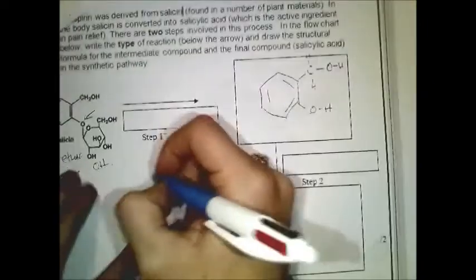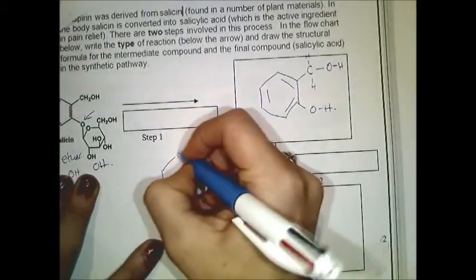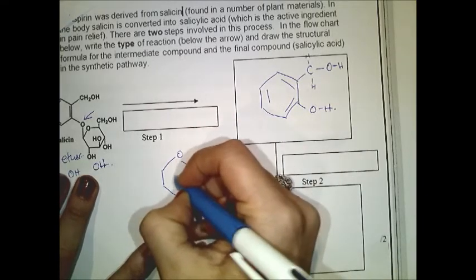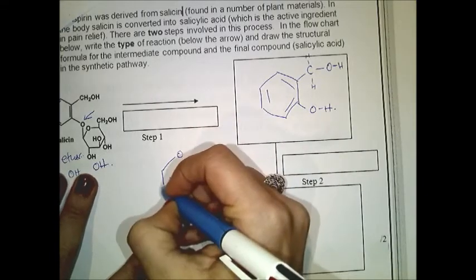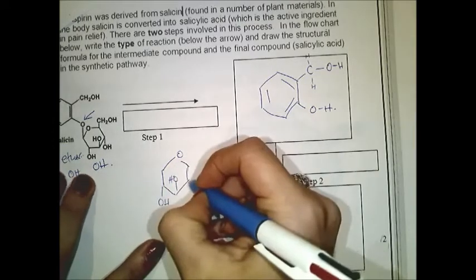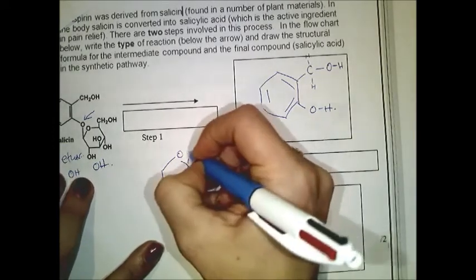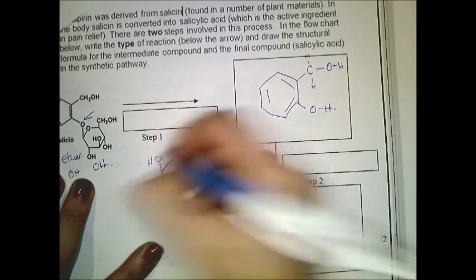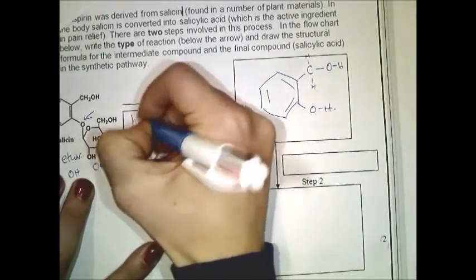And if you wanted to know, the other product belongs to the monosaccharide biomolecule group. So, hydrolysis.